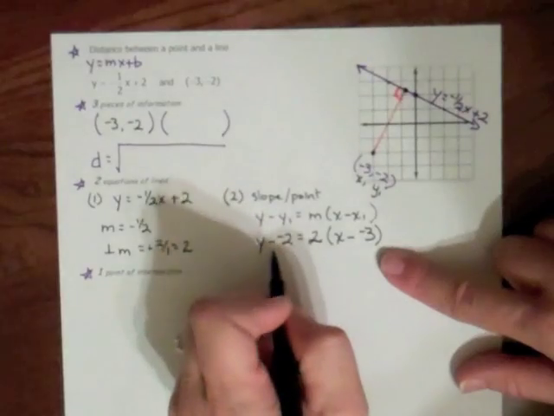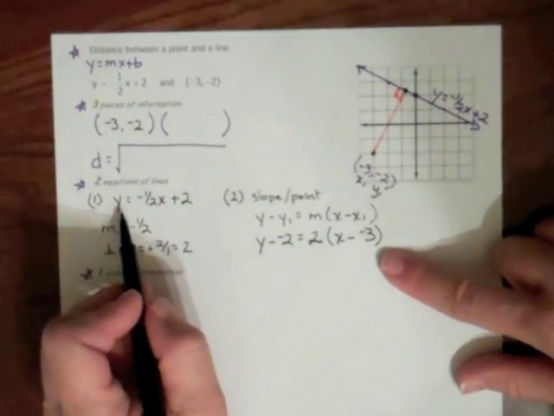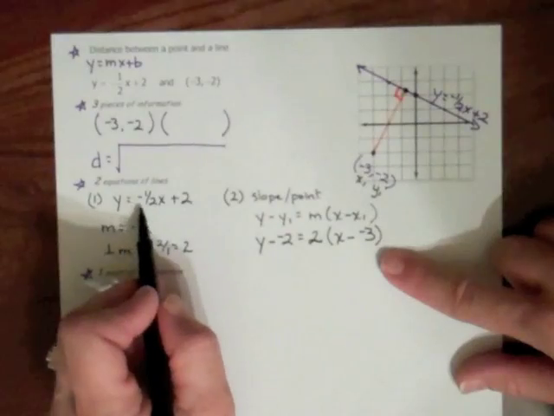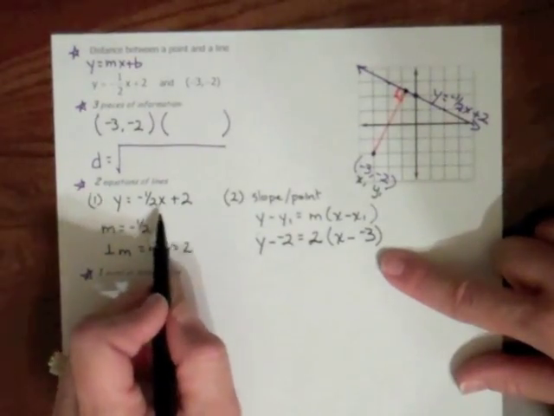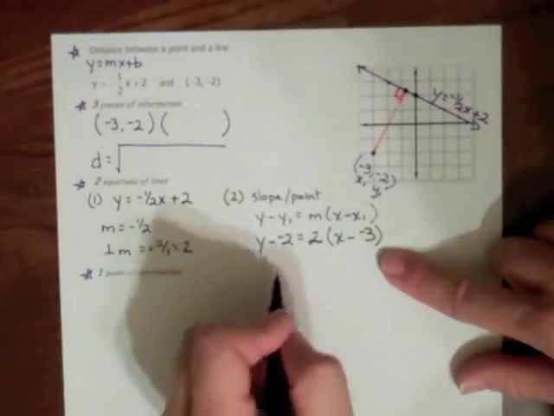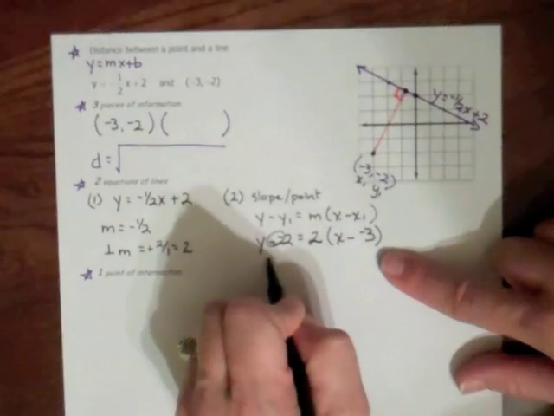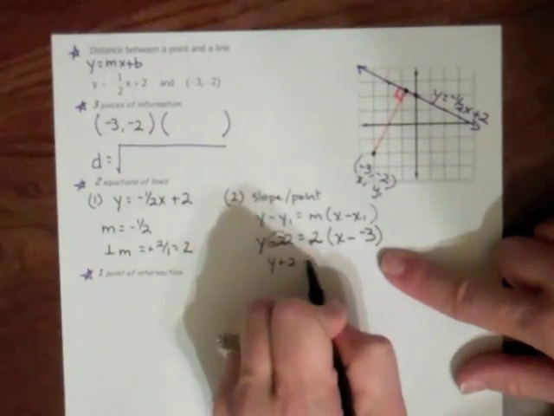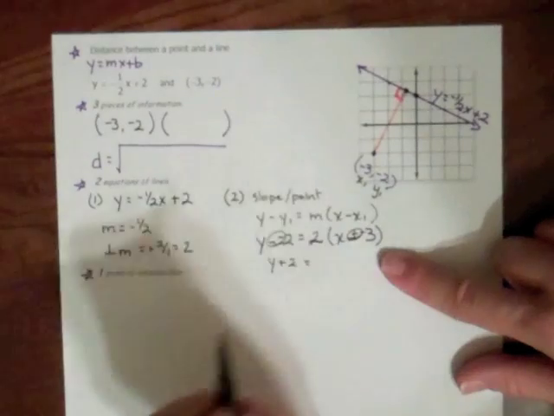Okay, now all that's left to do is solve. If I get both of these in y equals mx plus b format, then I can put it in my calculator and have the calculator figure this for me. Alright, so 2 negatives make a positive. Y plus 2 is equal to, let's put this positive.